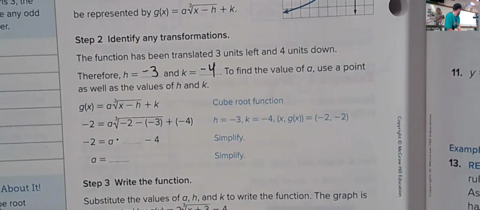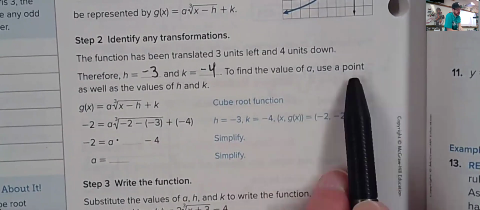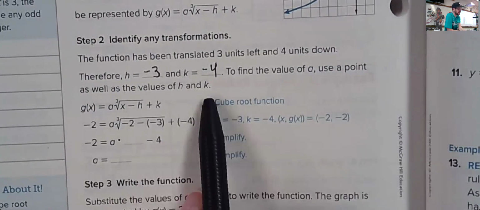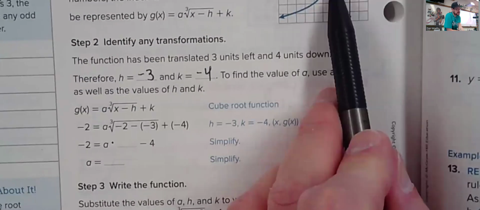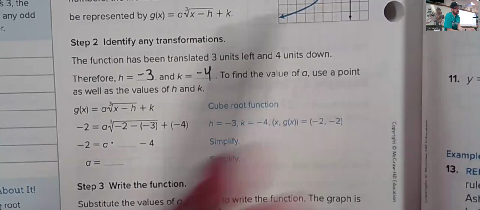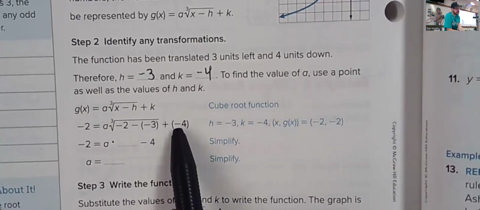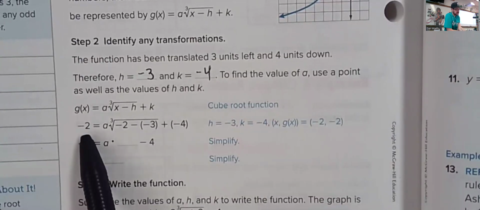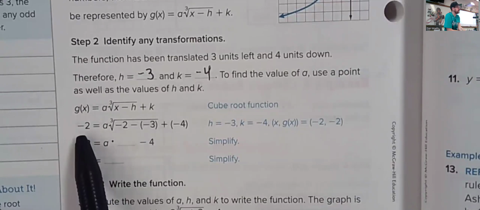So we have h, we have k, we have the index. We don't have a. So to find the value of a, use a point on the graph as well as the values of h and k, which means you cannot use the point -3, -4 for your x and your y values because those are already being used as h and k. So this one is suggesting that we use, looks like -2, -2.